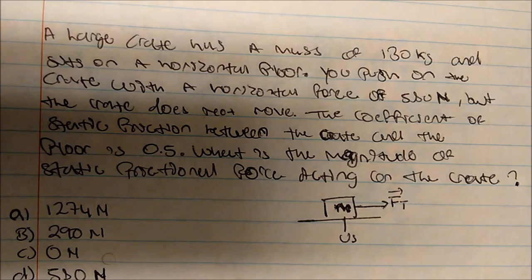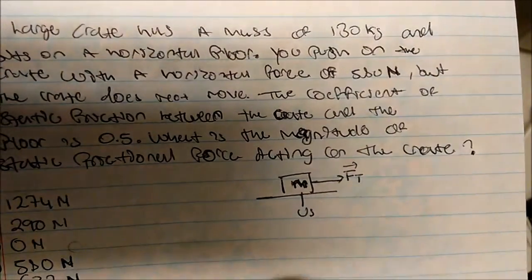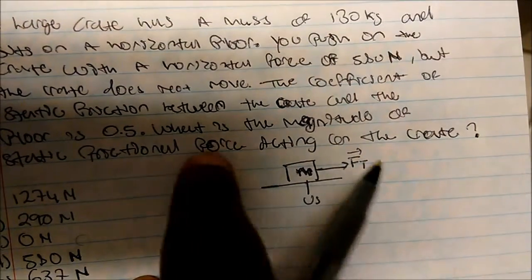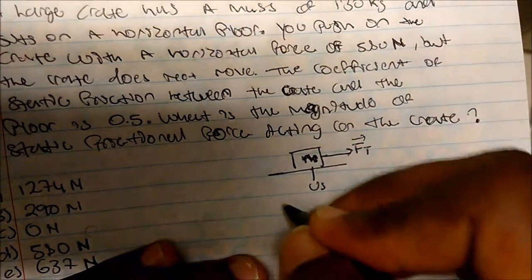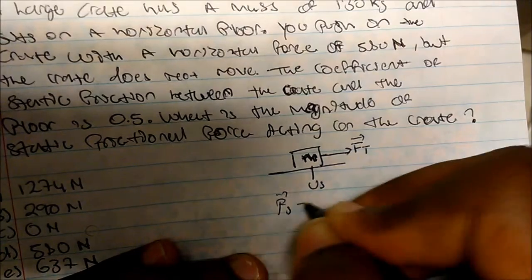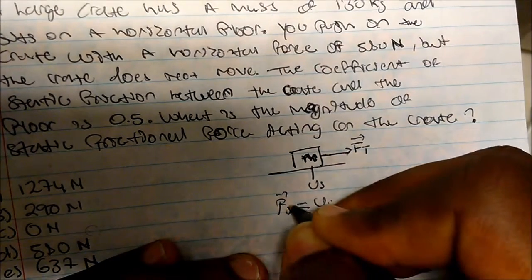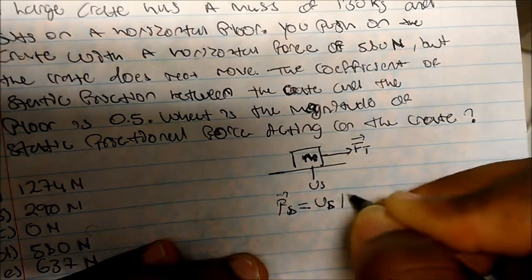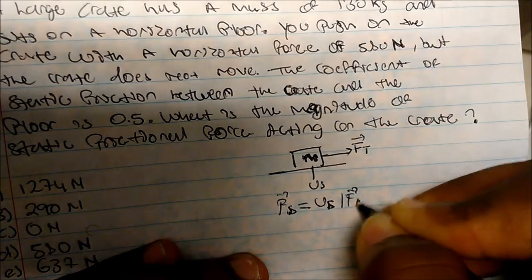And so here's what a lot of students will do. In order to find the magnitude of the static frictional force, we know that F sub s is equal to mu sub s times the normal force, which is just mg.